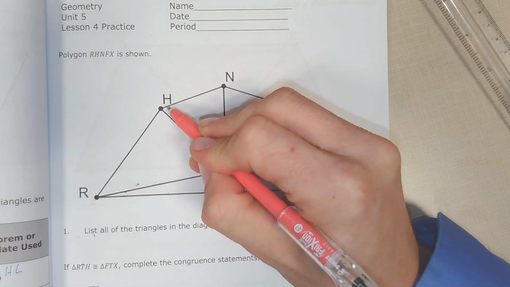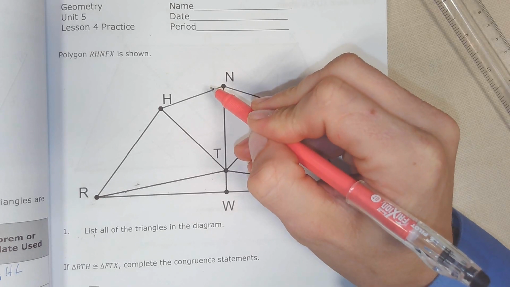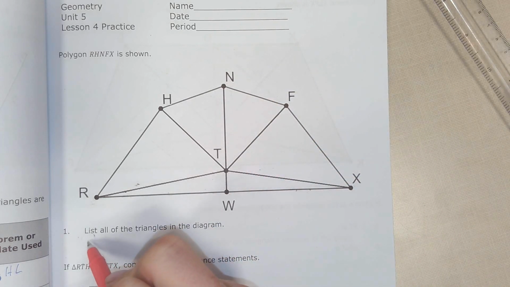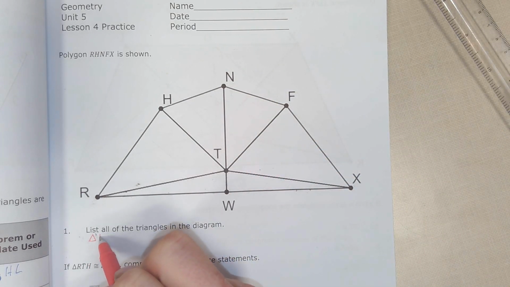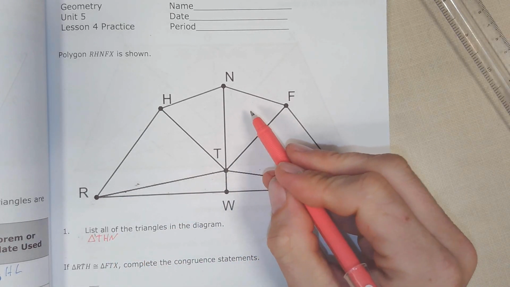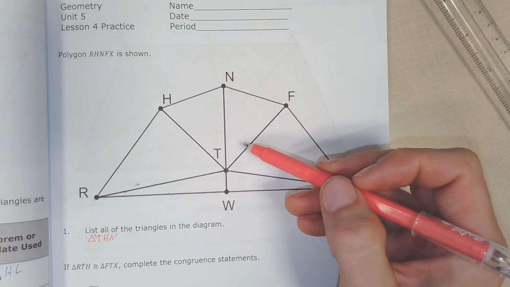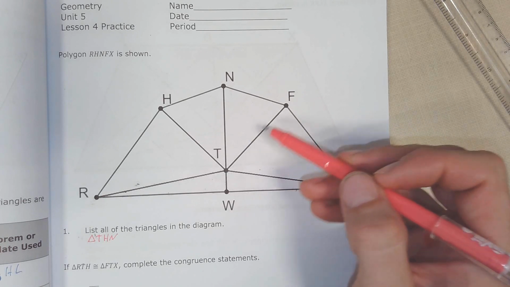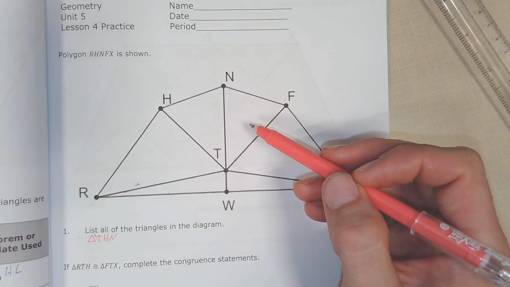The first one I have is triangle THN, and I also have triangle THR right here.